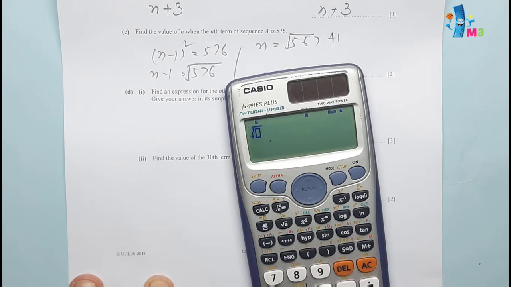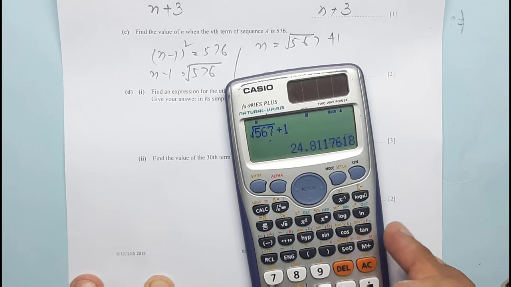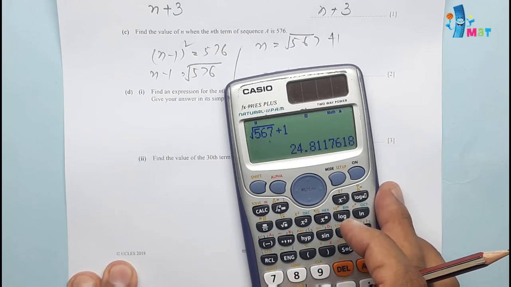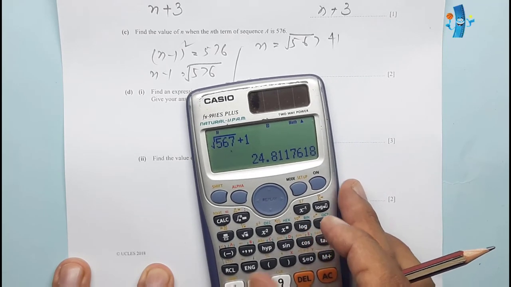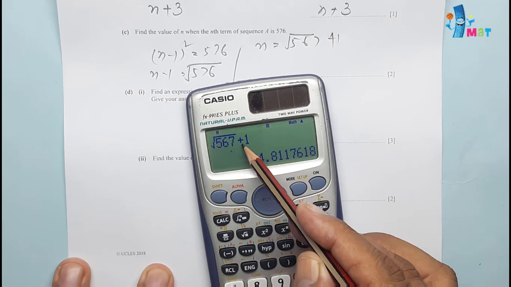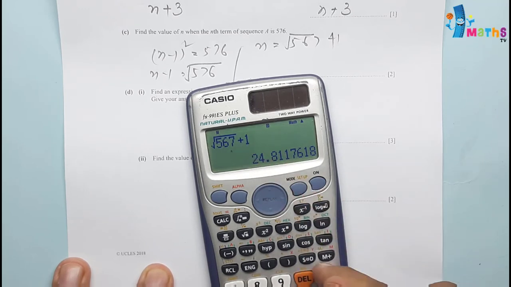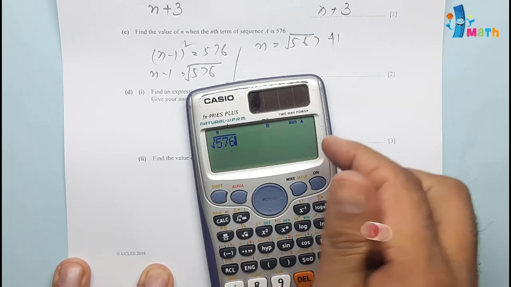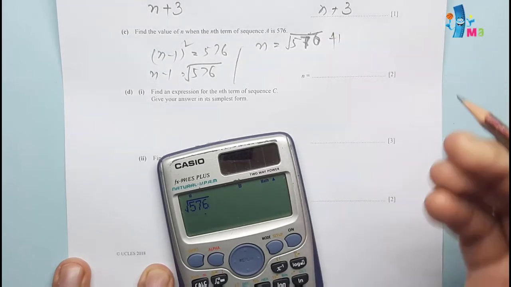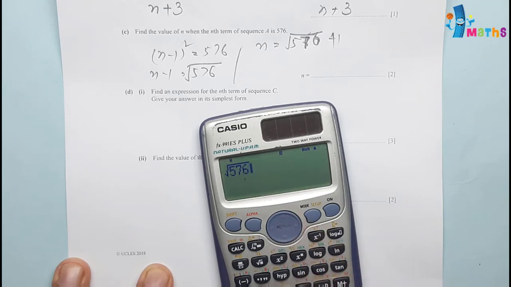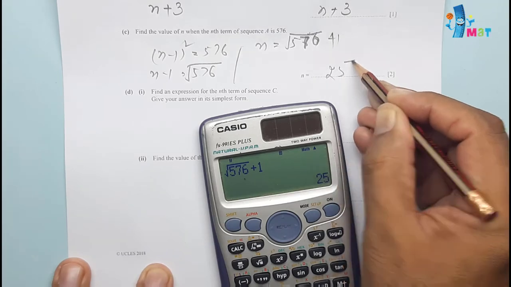So root 576 plus 1. We have done a mistake over here. So root of 576, now it will be plus 1 is equal to 25. So answer will be 25.